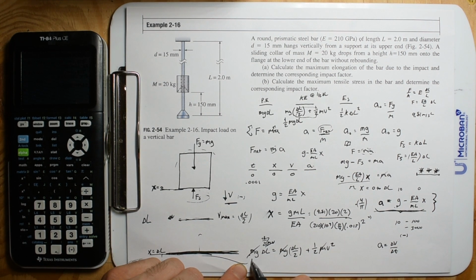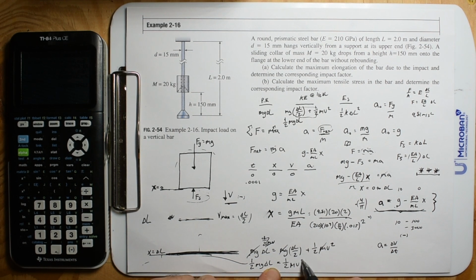Over here, you're going to have just 1/2 mg change in length, and that's going to equal 1/2 mv squared. Now it just logically makes sense to cancel out the halves, cancel out the masses, and then you have g change in length over here, and we know that value for change in length, and we have v squared. So all we got to do is just take the square root of that side.